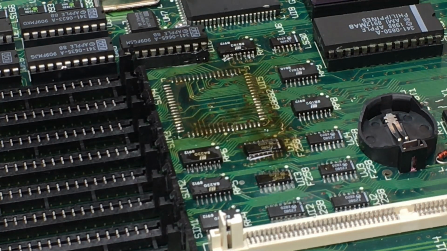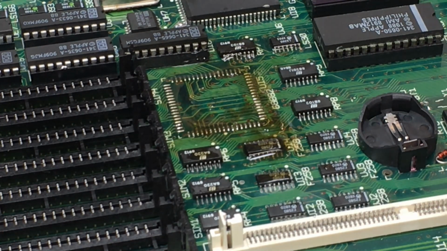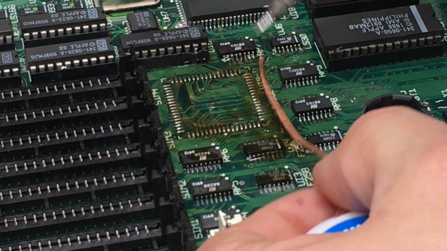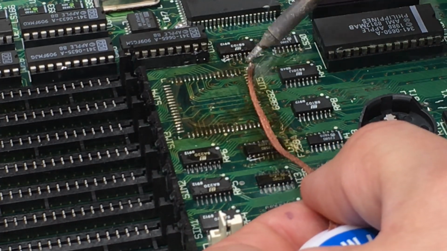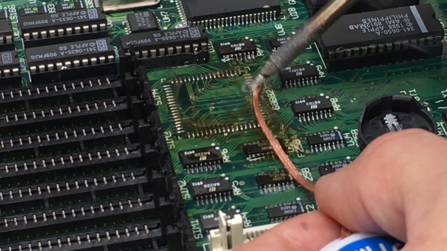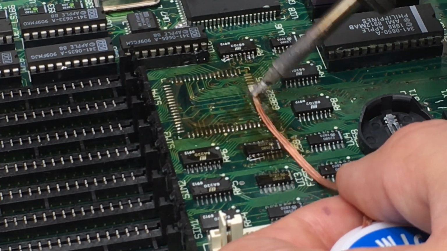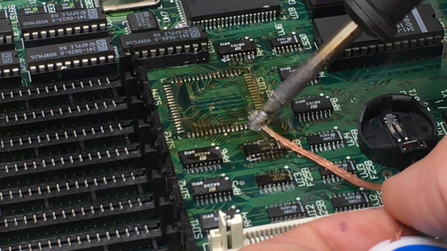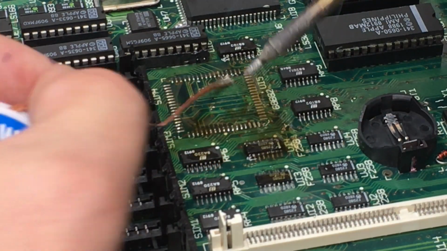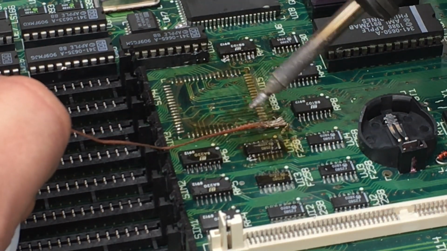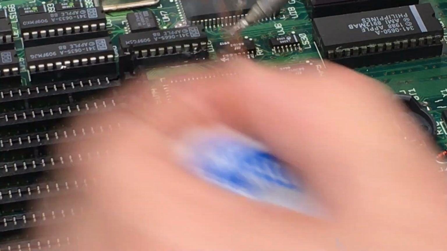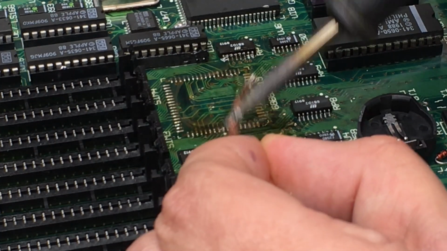I'm going to clean off my iron and get the excess goop off of it. Now we're just going to go around with the solder braid here, the solder wick, and suck up any excess solder on those pads, because they really don't need to have a ton of solder on them to do the job. Also, cleaning up the extra solder helps us get in real close here and check to see what the conditions of the traces are underneath.